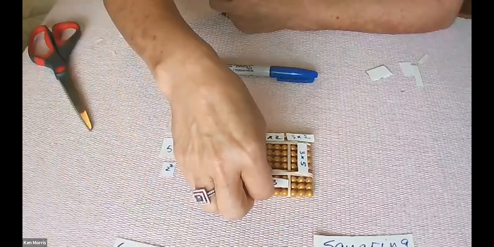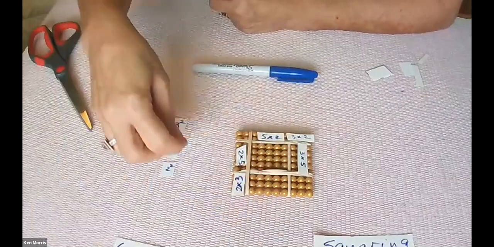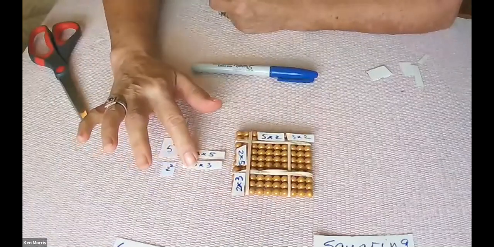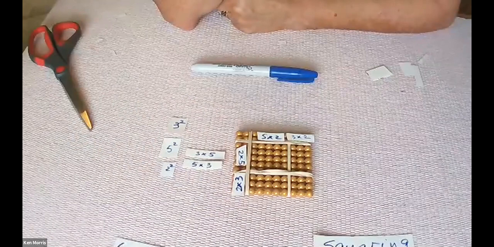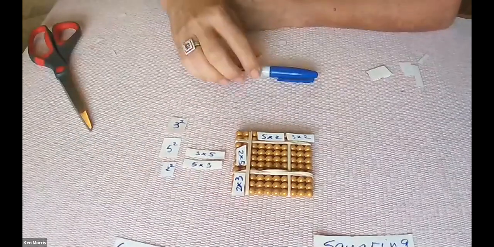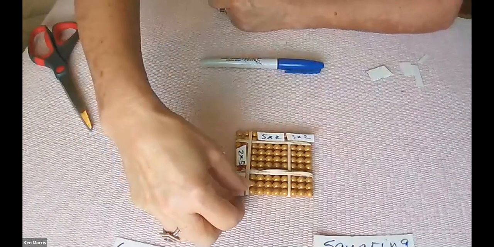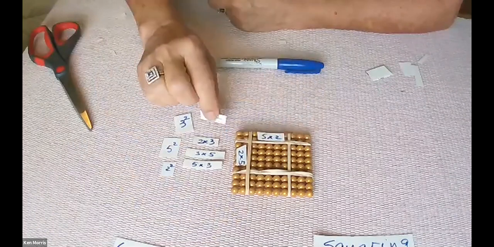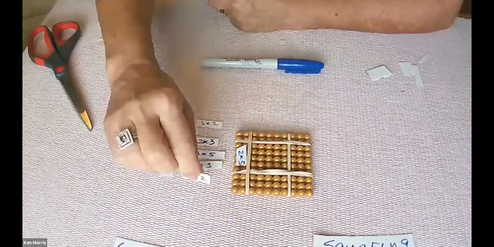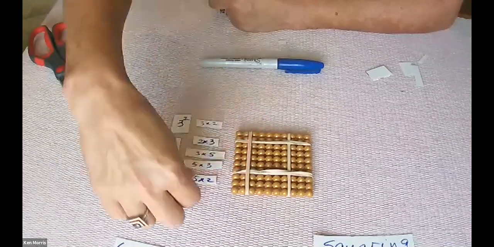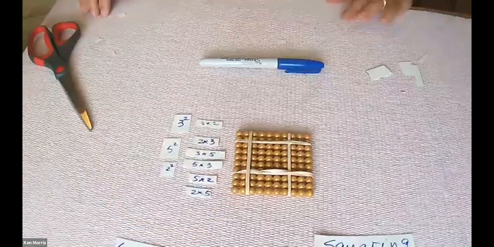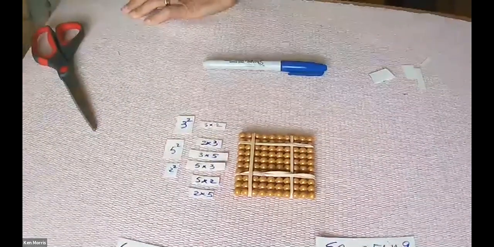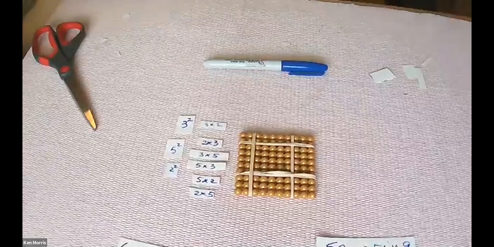Then I'm going to have my 5 by 3 and my 3 by 5. Those are going to turn out to be 2 times 3 by 5 or 2 times 5 by 3 because of the commutative property of multiplication. Then we have my 2 times 3 and my 3 times 2. And finally my 5 times 2 and my 2 times 5. When I add all those together, you'll see that it equals 100.